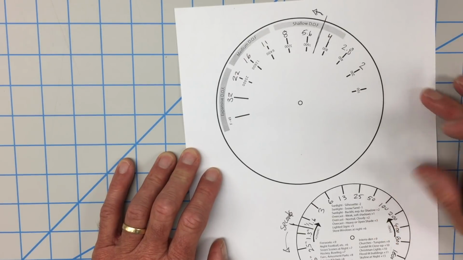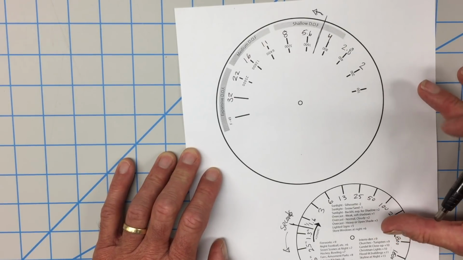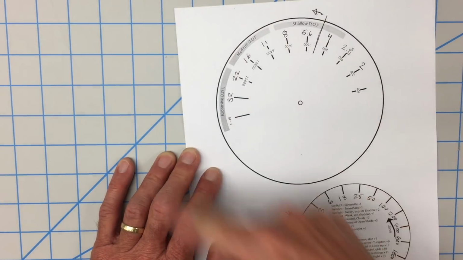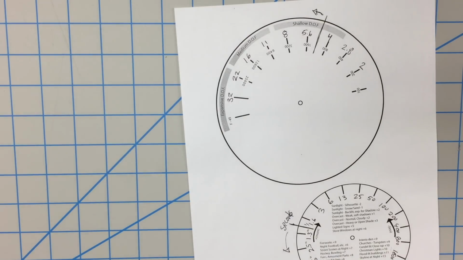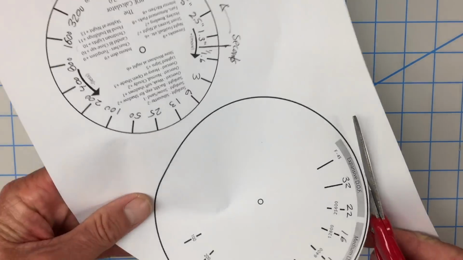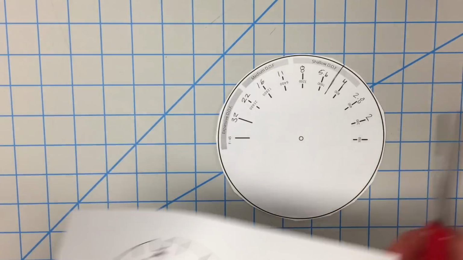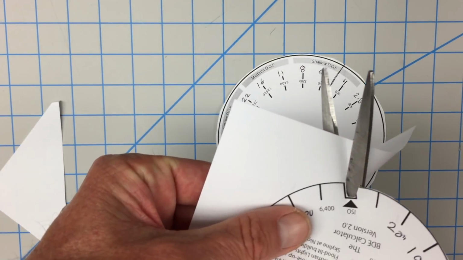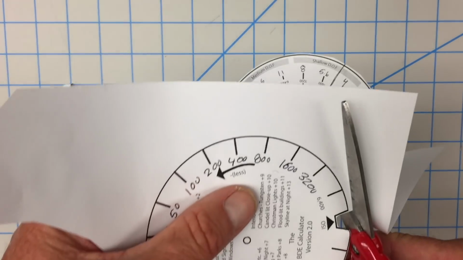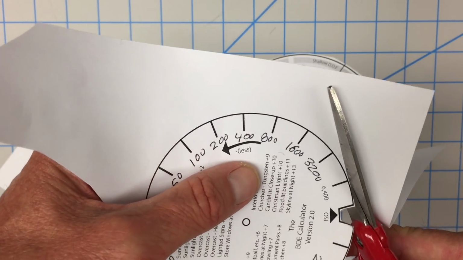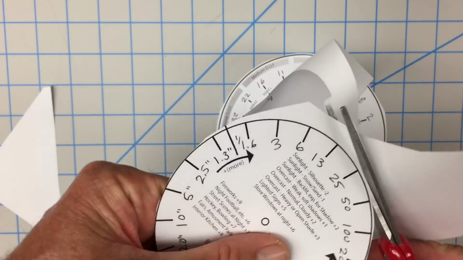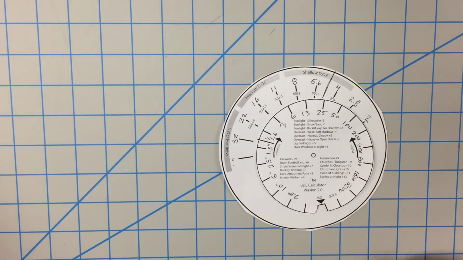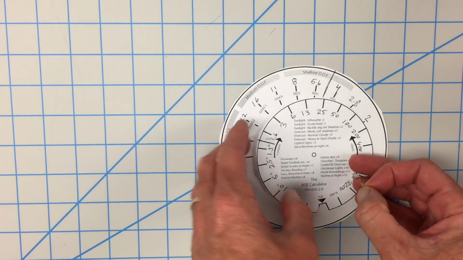So if you're waiting to get scissors or something like that, you can go ahead and fill those in first. So then we're going to go ahead and cut those 2 circles out. So we want to make sure that we cut out that little tab or window there. So there's our wheel. So then we're just going to need the brad or the fastener.